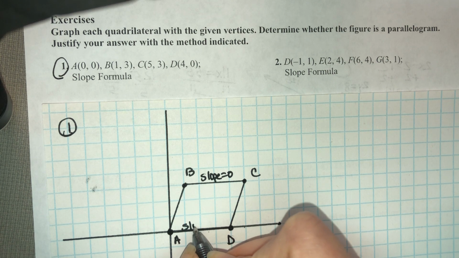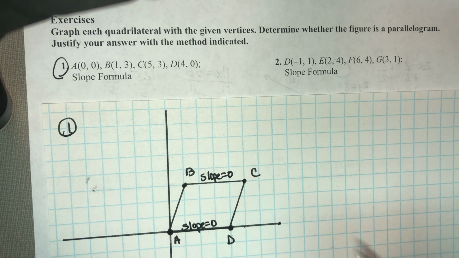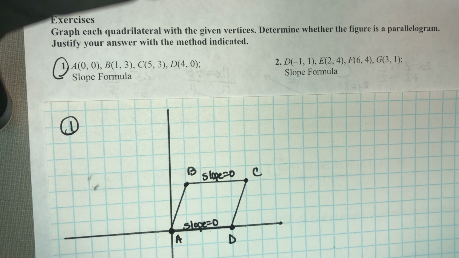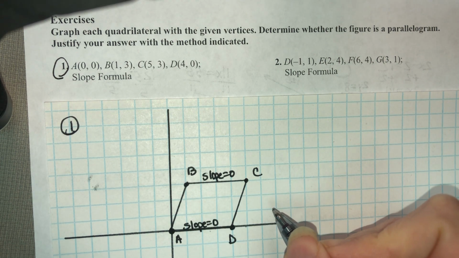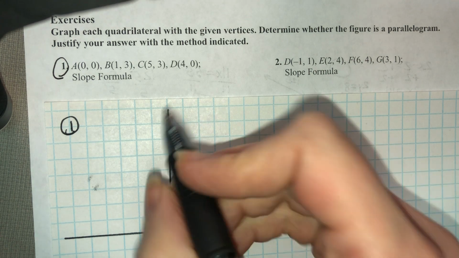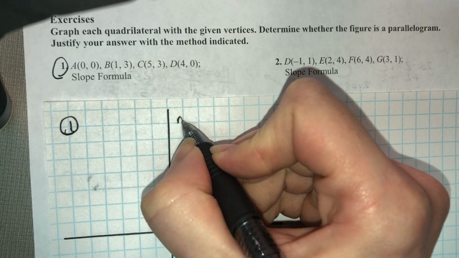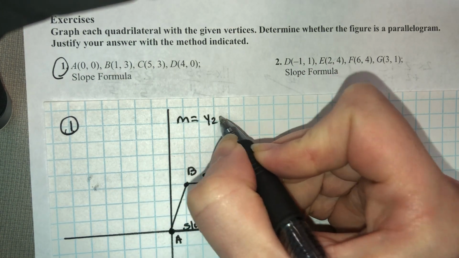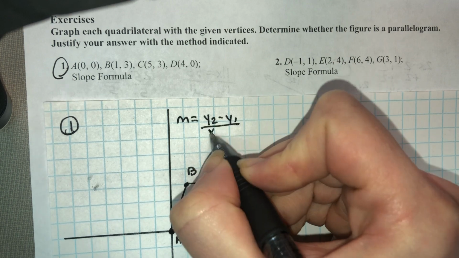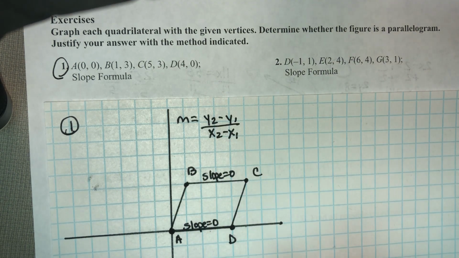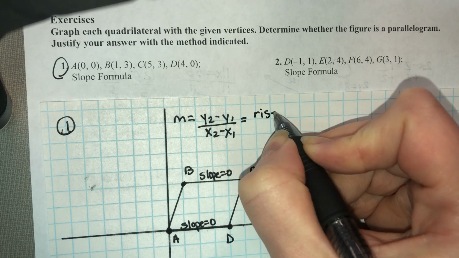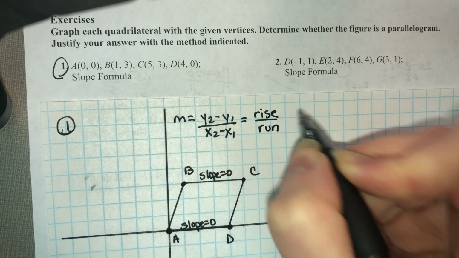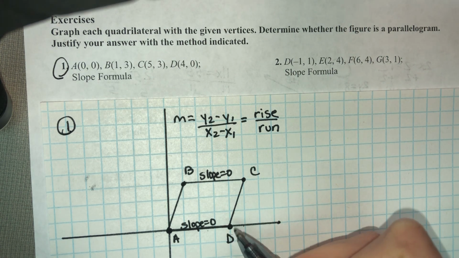Every horizontal line has a slope equal to 0. We learned that in algebra. And now for these two slopes, you can use the slope formula, or you can use rise over run. Remember, your slope formula, which is on your formula chart, is y2 minus y1 over x2 minus x1. But you can also get the same thing by using rise over run on the graph. So I think that might be the easier way to go here.